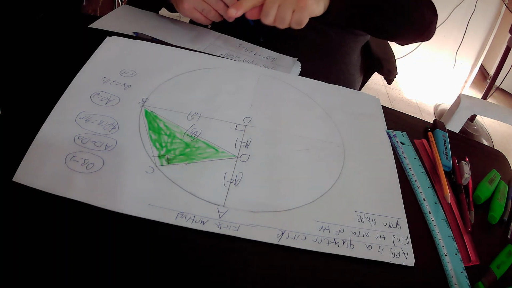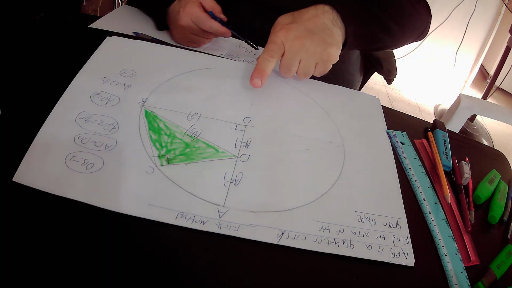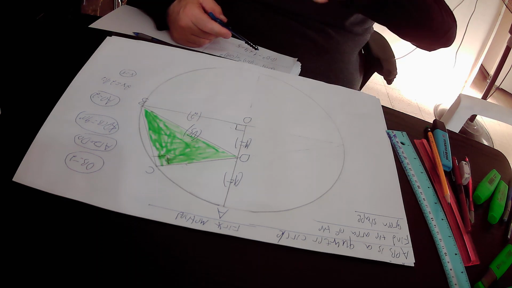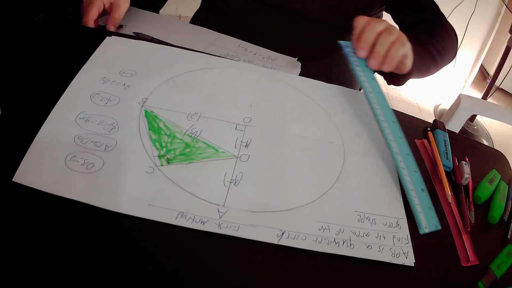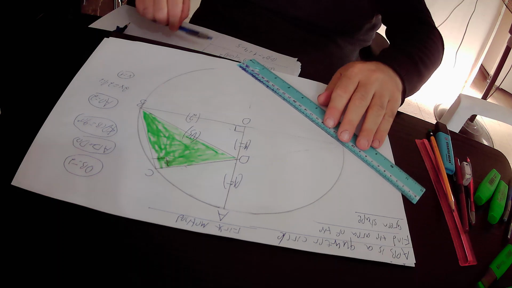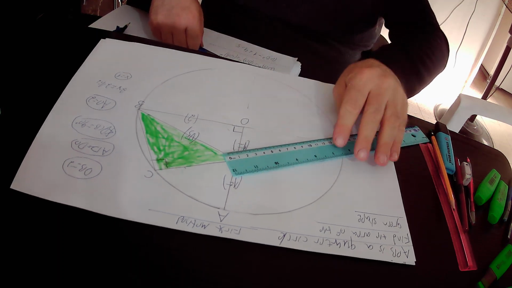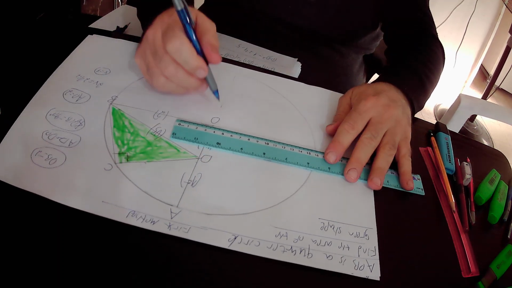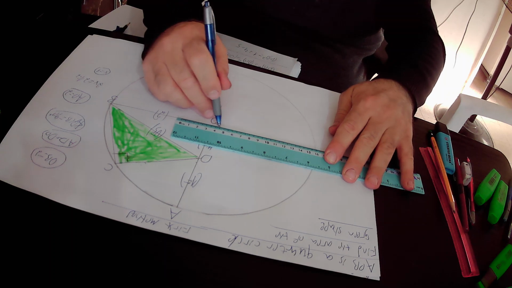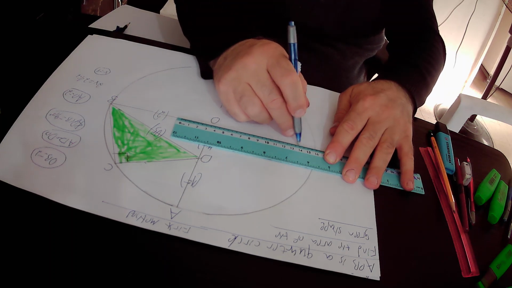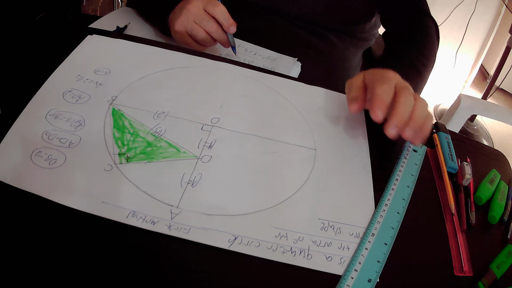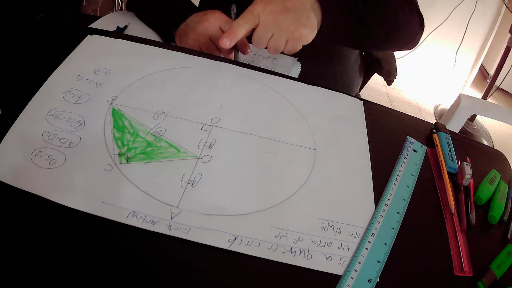In the next step, we will extend the radius BO by a straight line until it touches the circle. And we define the touching point of the extended radius BO with this circle.